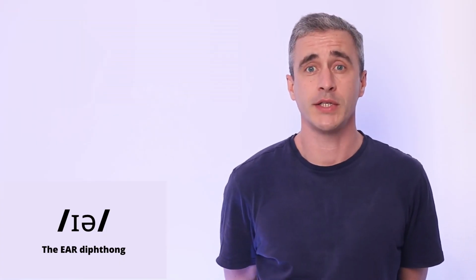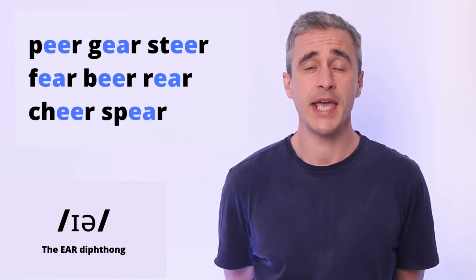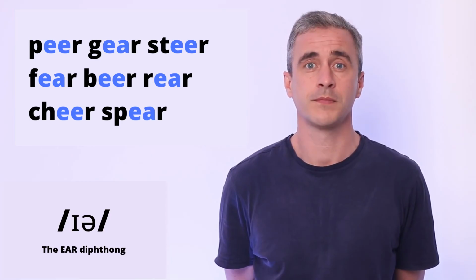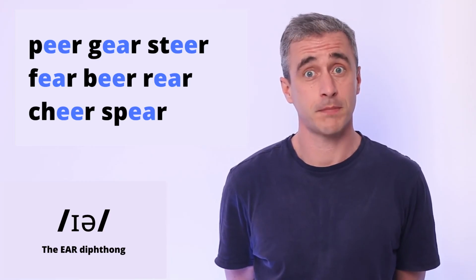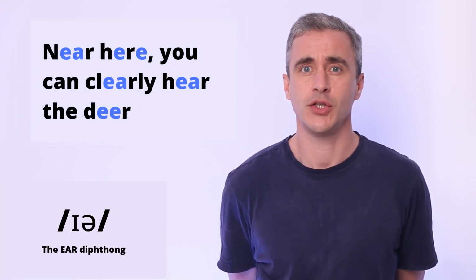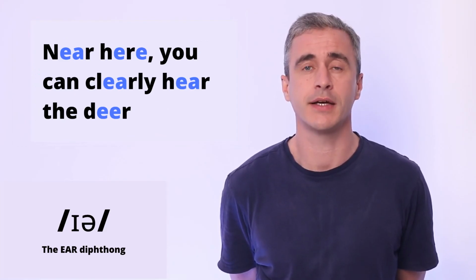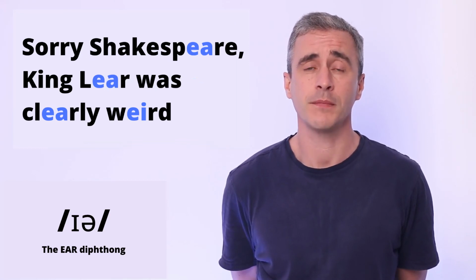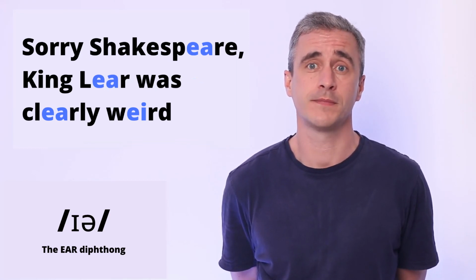Ear is only spelt in two different ways. Peer, gear, steer. Fear, beer, rear. Cheer, spear. Near here you can clearly hear the deer. Sorry, Shakespeare, King Lear was clearly weird.